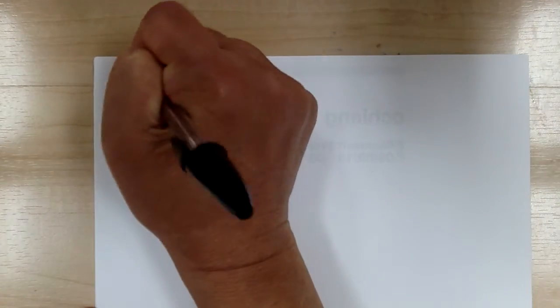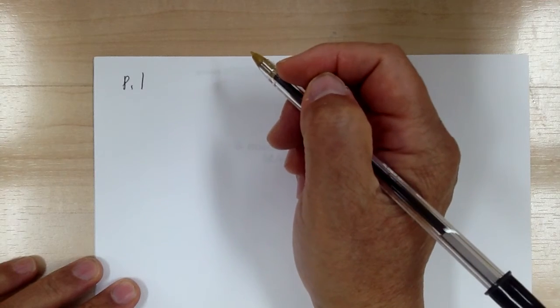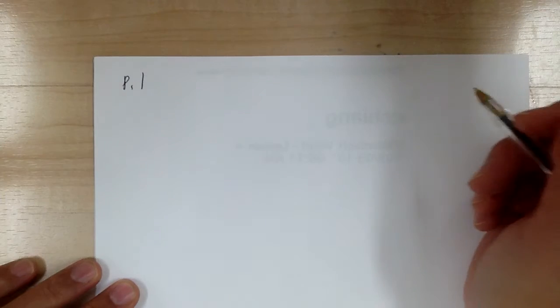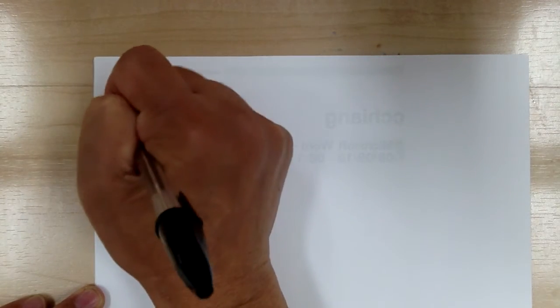Let's go to page 1. This one deals with the integer exponents. Whenever you have exponents, there are 3 rules: the product rule, the quotient rule, and the power rule. So let's go to example 1-1.